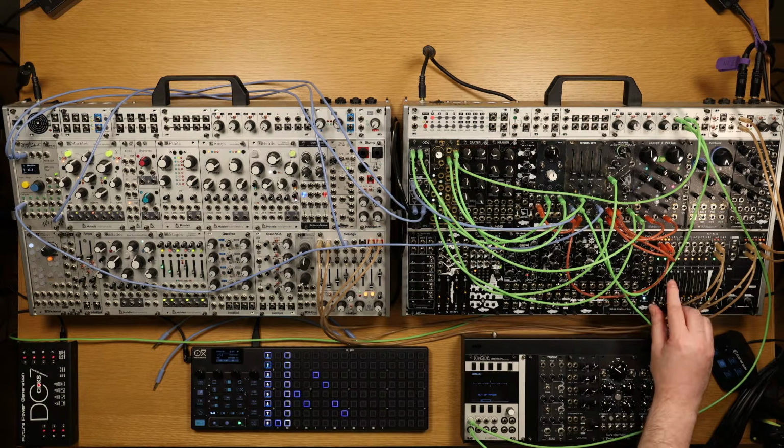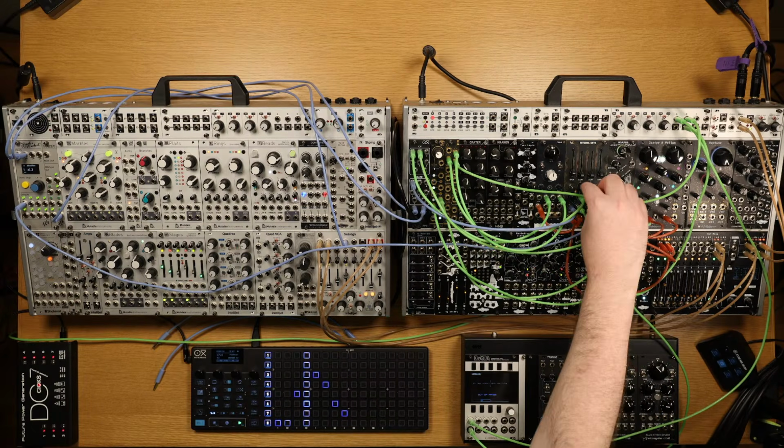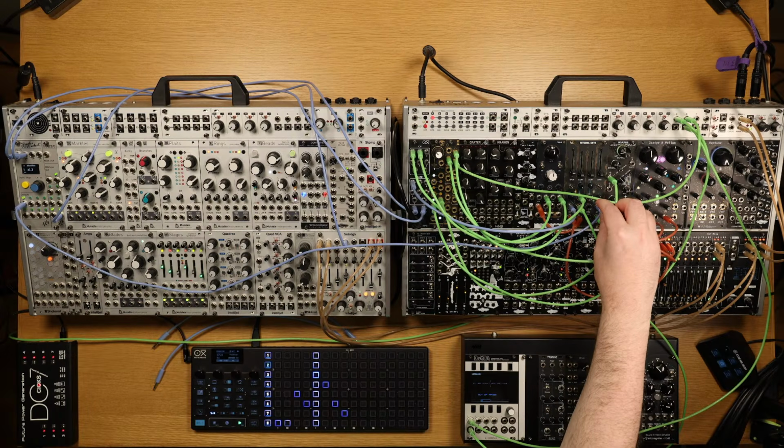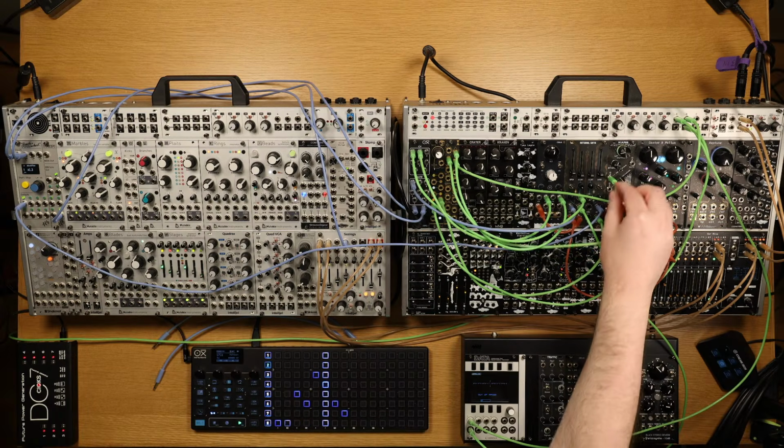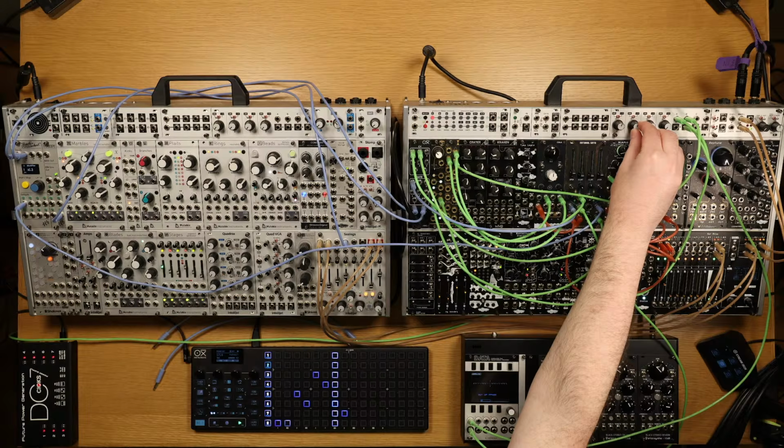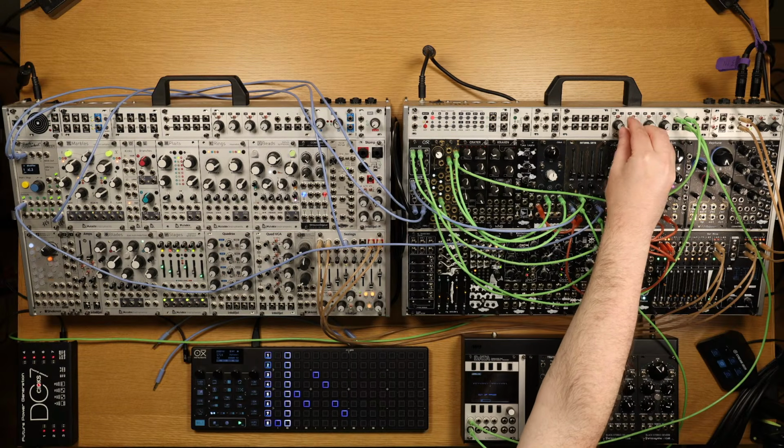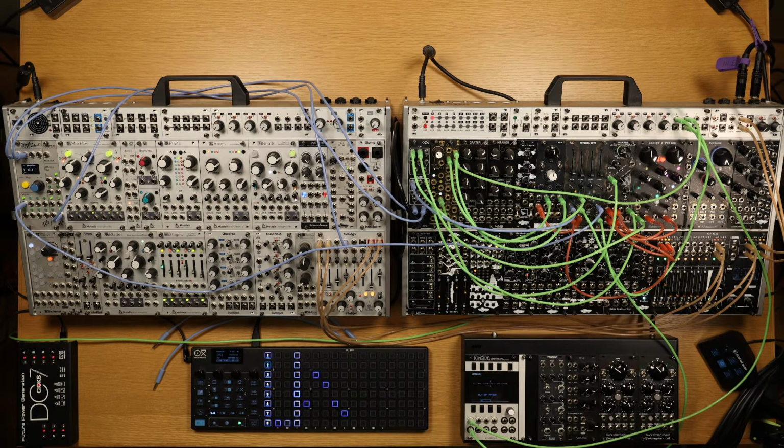Oh yeah, this is pretty. I feel like I want more modulation on this though. Let's bring in maybe more amplitude to the... oh yeah, that's nice.